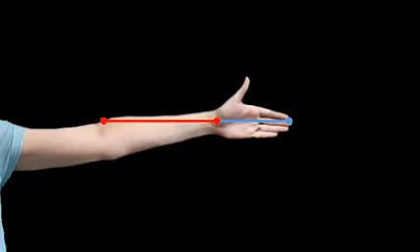But it doesn't stop there. Now take that further. The distance from your fingertips to your wrist is 1, and from your wrist to your elbow is 1.6. Keep it going.